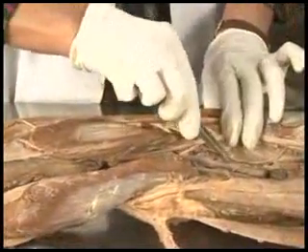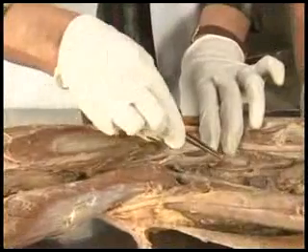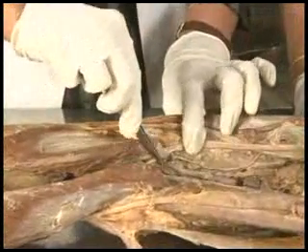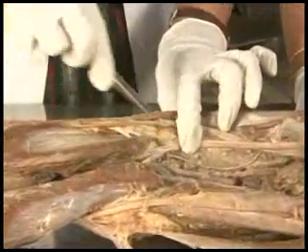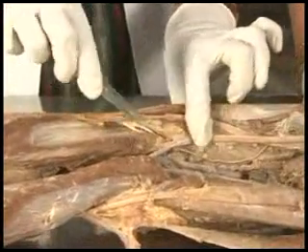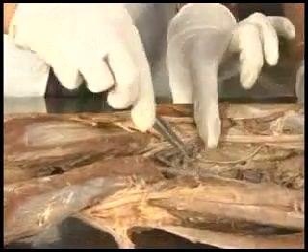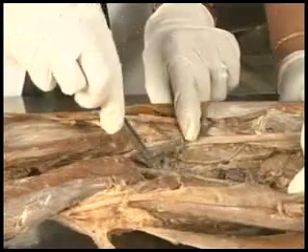Next to that is the popliteal vein. It receives the short saphenous vein besides other tributaries. The deepest is the popliteal artery.